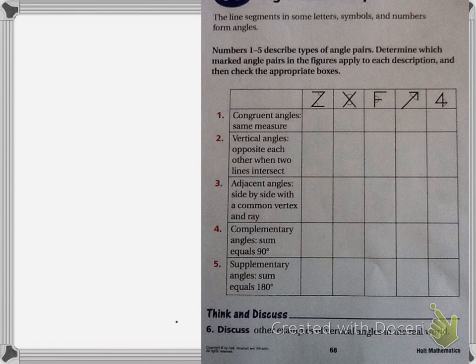So this is going to be fun. Okay, so let's look at the chart. Numbers 1 through 5 describe different types of angle pairs. Determine which marked angle pairs in the figures apply to each description, and then check the appropriate boxes. Okay, so let's start with number 1. For number 1, we're looking at the letter Z.